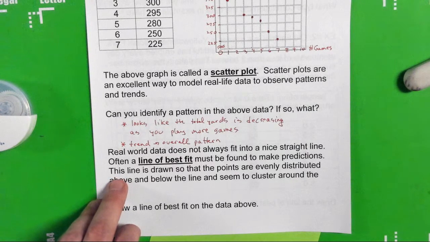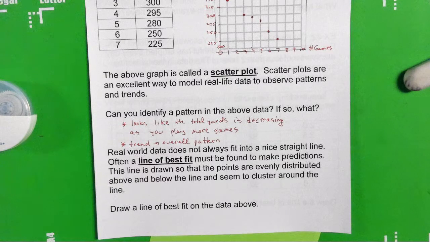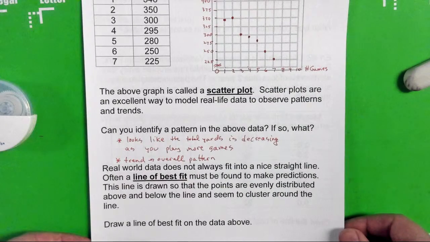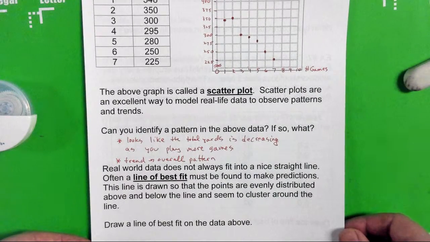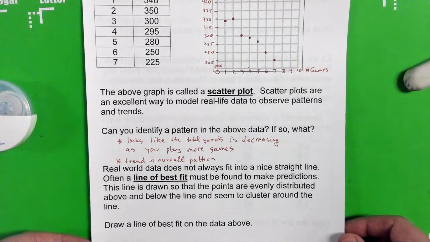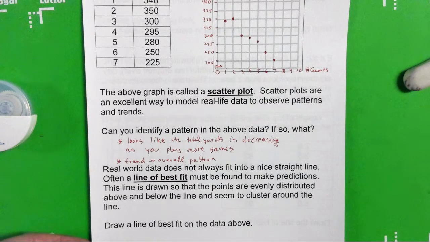Avery. This line is drawn so that the points are evenly distributed above and below the line, and don't seem to cluster above it. So we want the line to be in the middle of everything, so the points are around it. We don't want the line to be way above or way below. So what I want you to do right now is get a straight edge, or get someone from your group to get a straight edge. They're over in the blue box there. And I want you to draw your line of best fit.